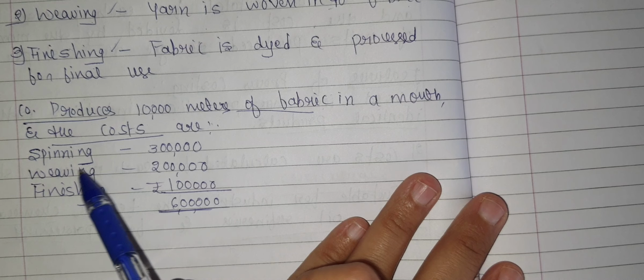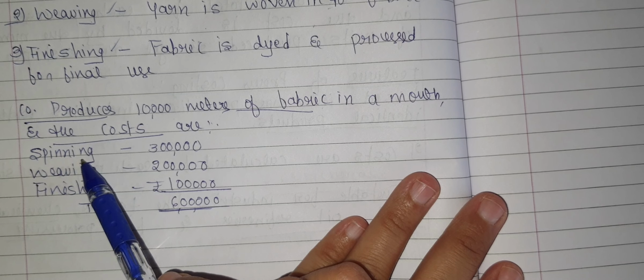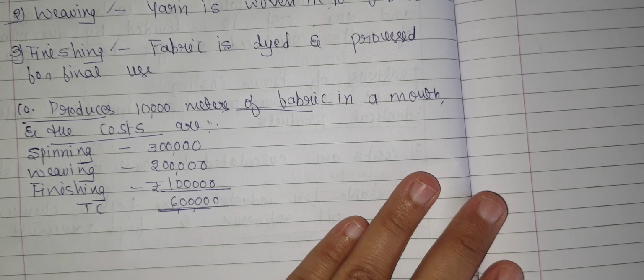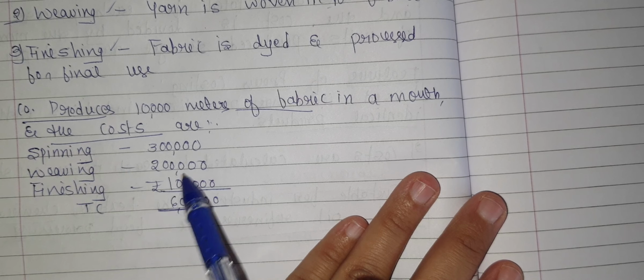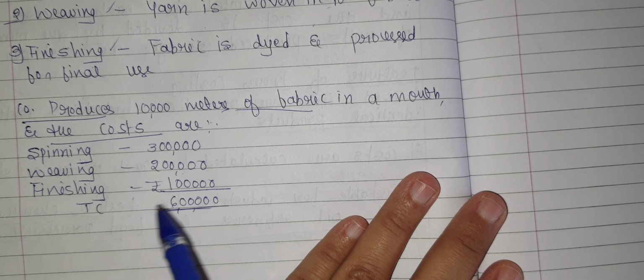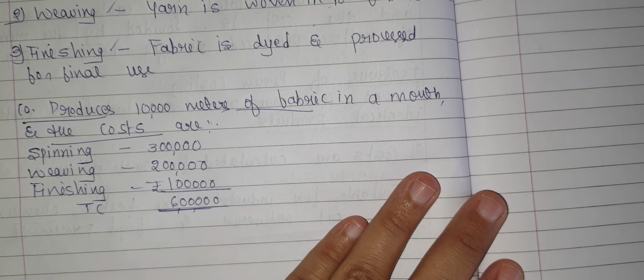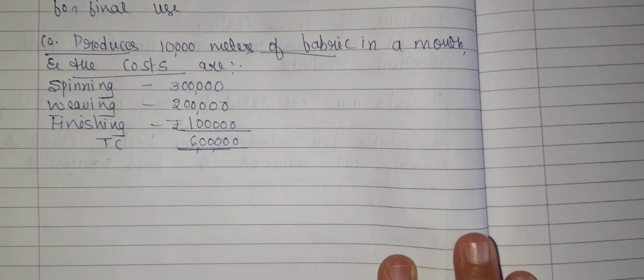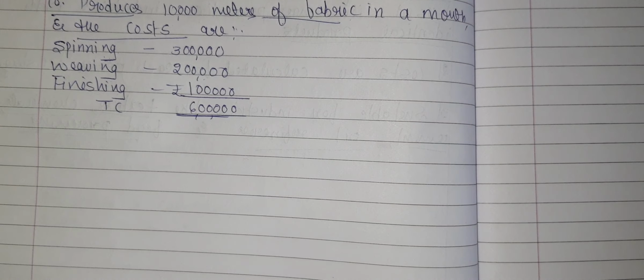And the costs are: spinning, the first process, is rupees 3 lakh. The cost of weaving is rupees 2 lakh. The cost of finishing is rupees 1 lakh. And the total cost is rupees 6 lakh. Now we will solve the problem.